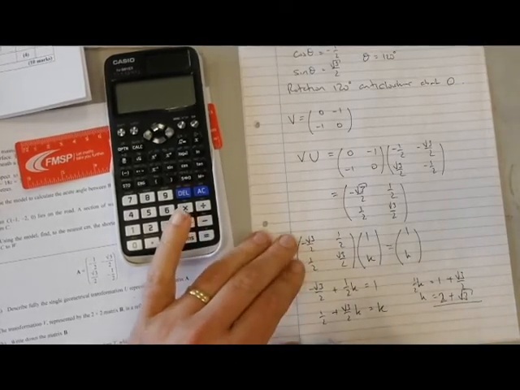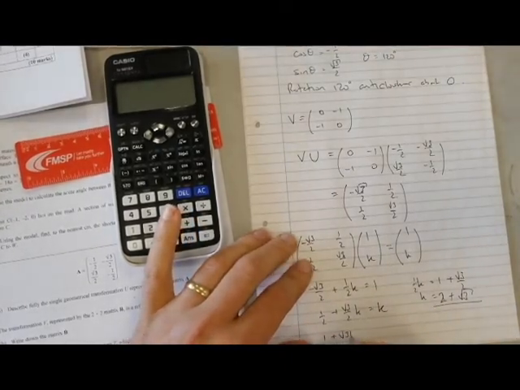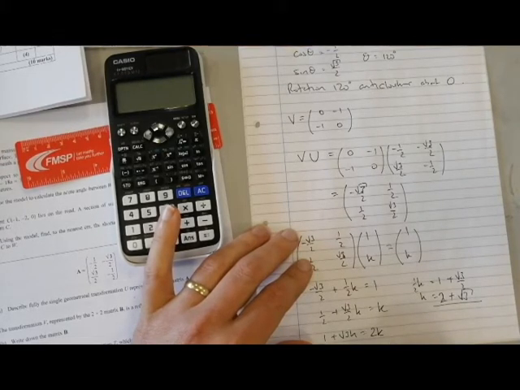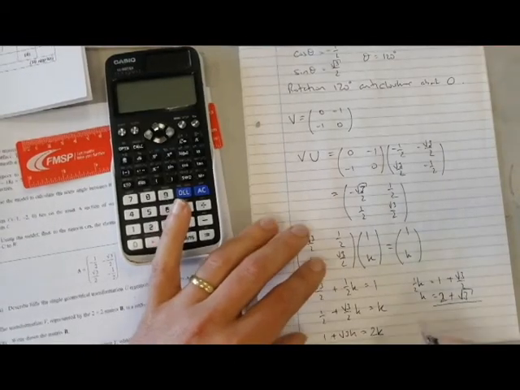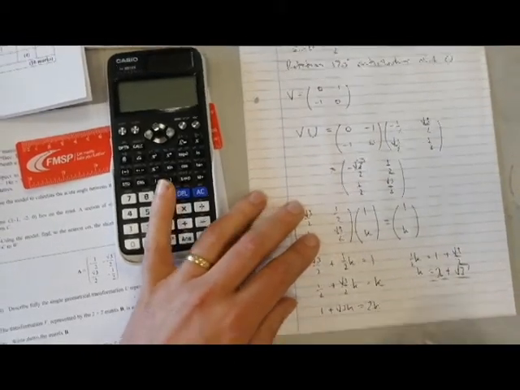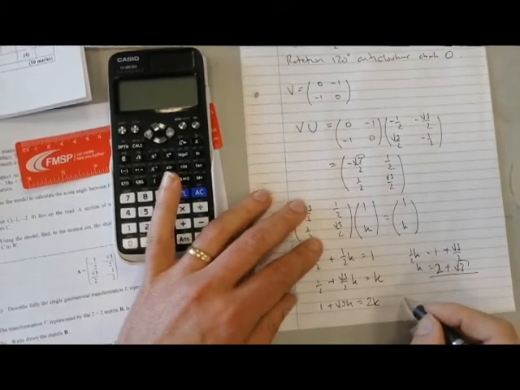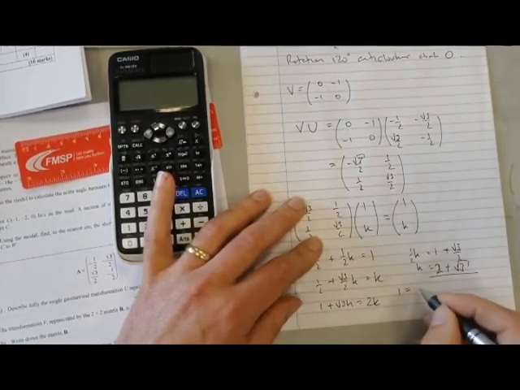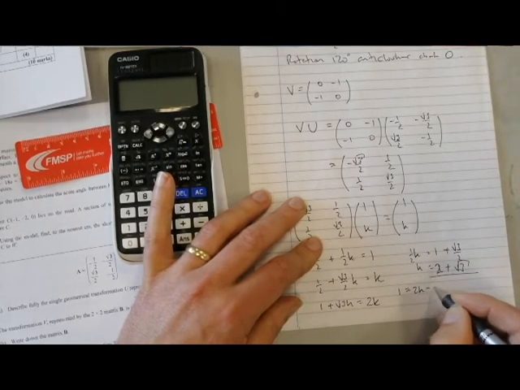If we solve this one as well, then we get 1 plus root 3 k is equal to 2k. We can rearrange that to be 1 equals 2k minus root 3 k.